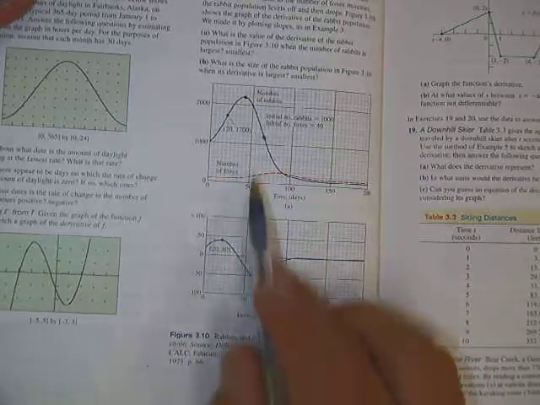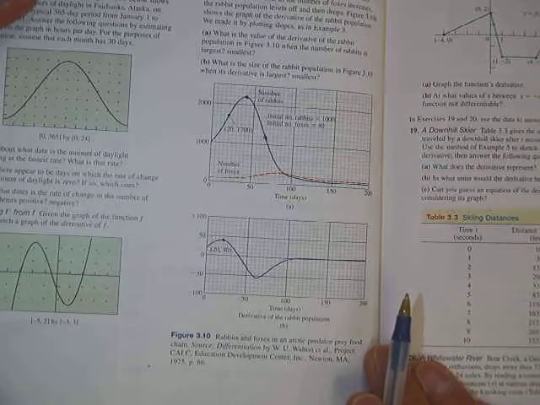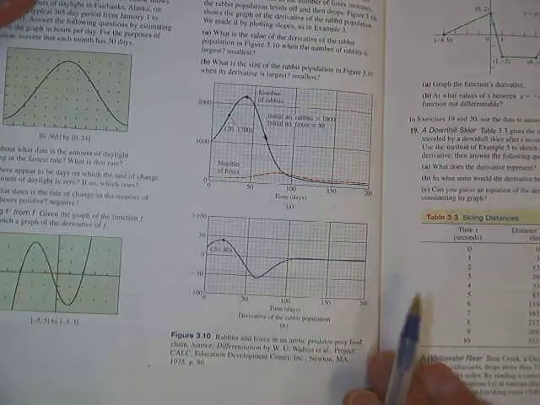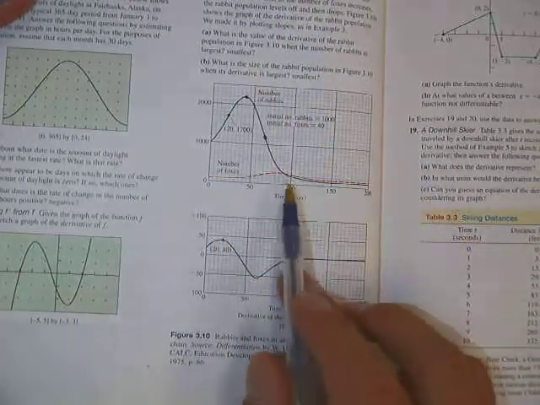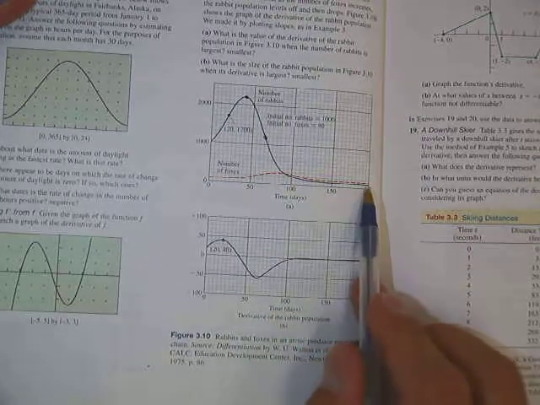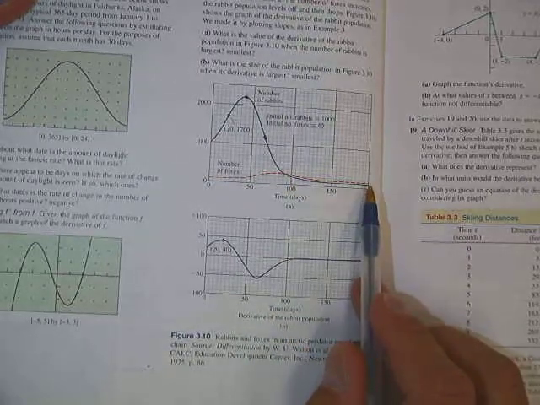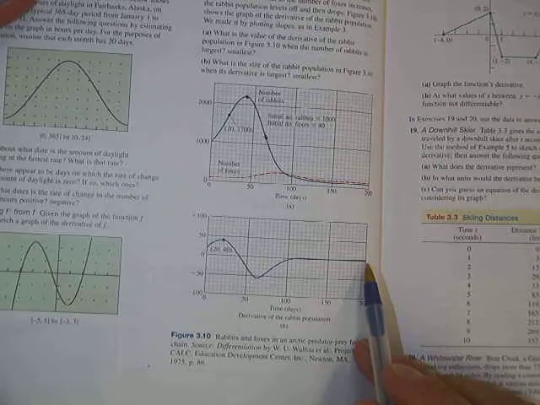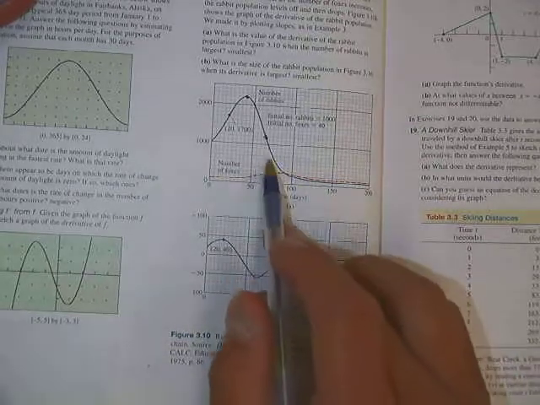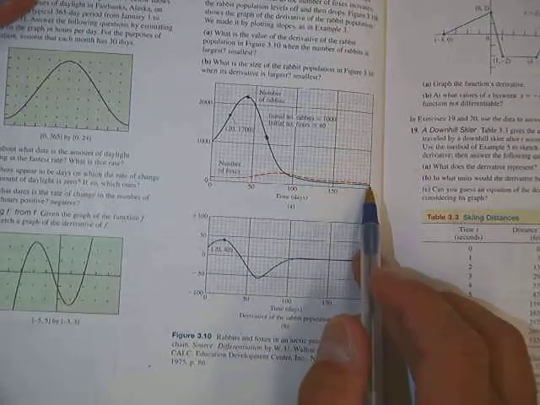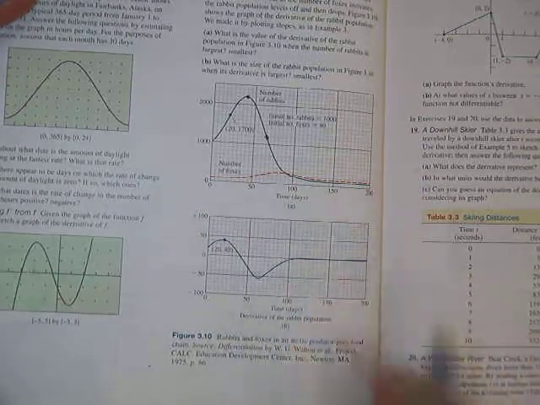So the number of rabbits is the largest right here, isn't it? Remember, this is our population curve. So what's the value of our derivative there? It's 0. Wouldn't that make sense? For any maximum or minimum, the derivative better be 0, because the slope of a tangent line at any of those maximum or minimum points is going to be 0. How about when the rabbit population is the smallest?